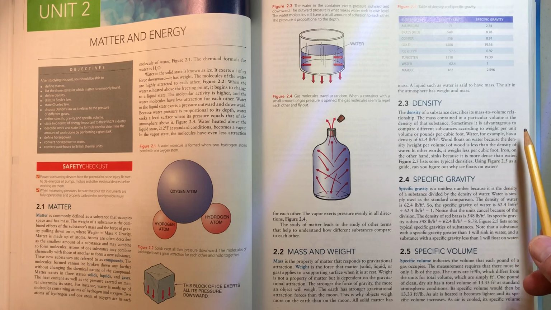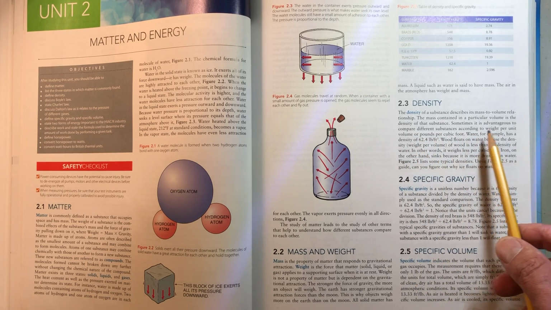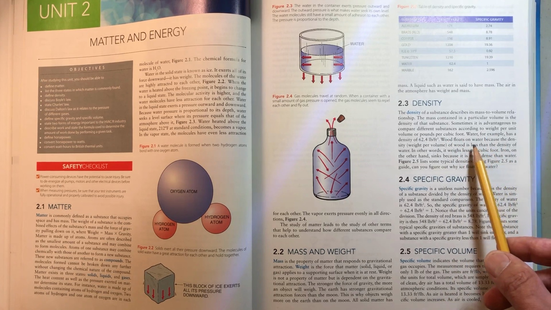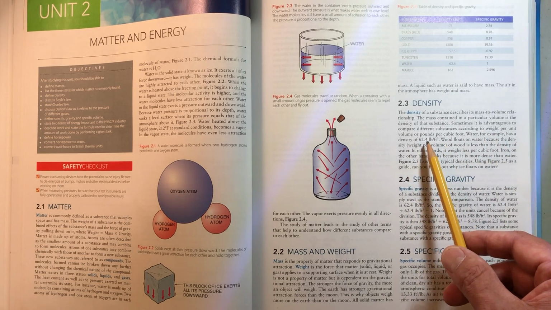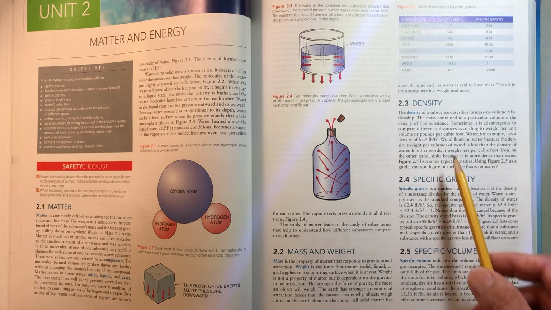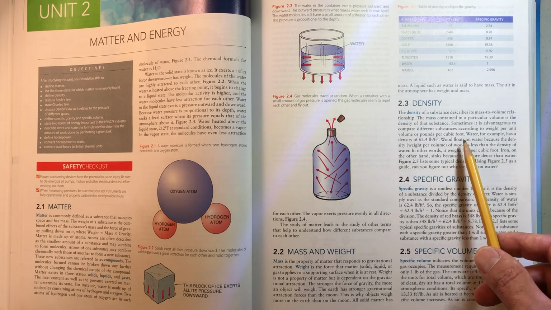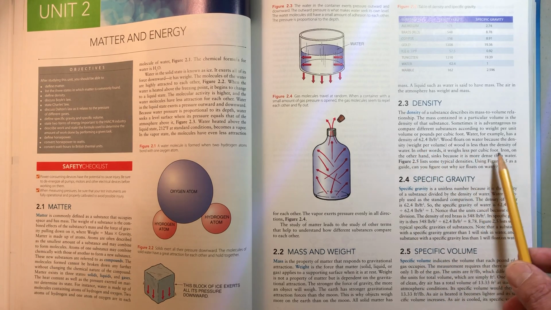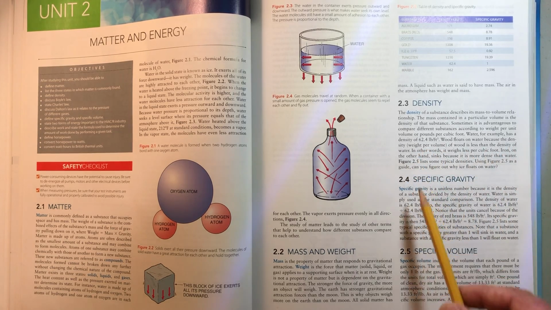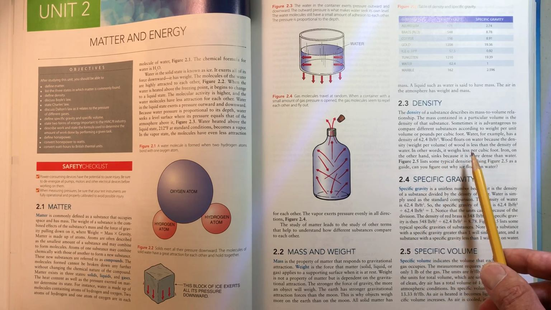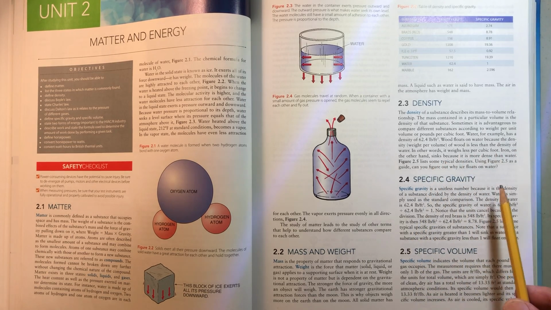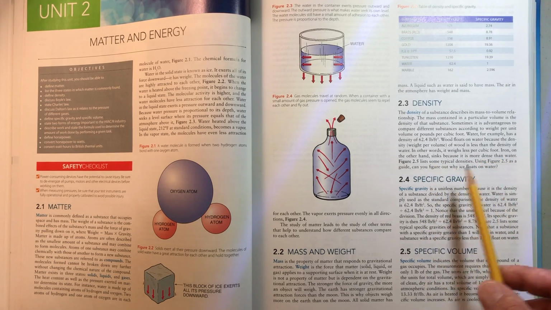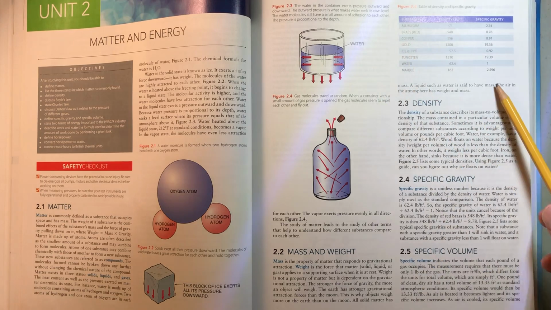Sometimes it's advantageous to compare different substances according to weight per unit of volume, or pounds per cubic foot. Water, for example, has a density of 62.4 pounds per cubic foot. Wood floats on water because the density, the weight per volume, of wood is less than the density of water. In other words, it weighs less per cubic foot. Iron, on the other hand, sinks because it is more dense than water, figure 2.5.